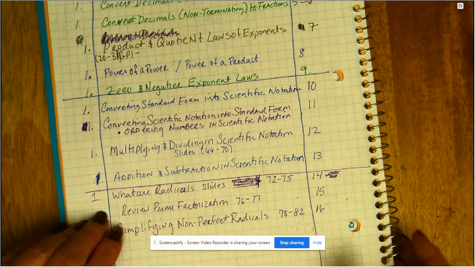Okay, so once you have that copy down, go ahead and go to your notebook page. Again, page 16. I'm going to copy it on a straight sheet of paper just to make it a little bit neater.